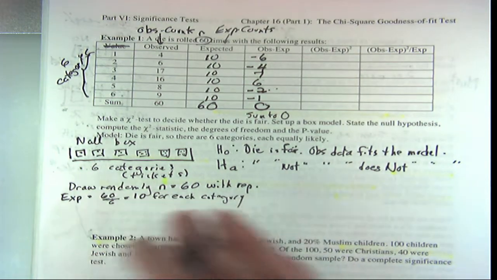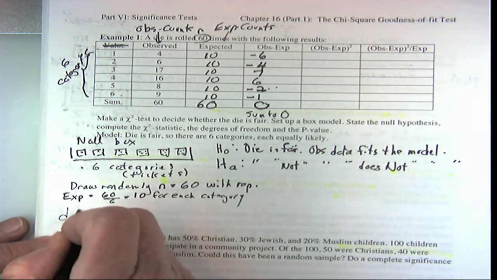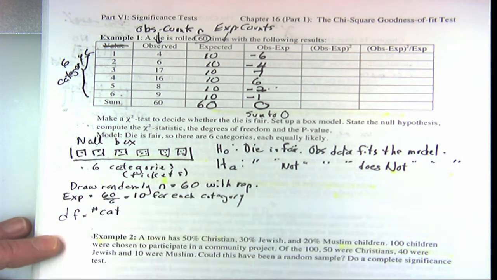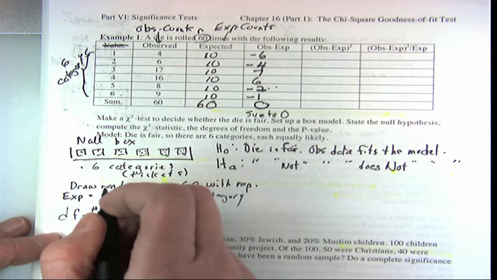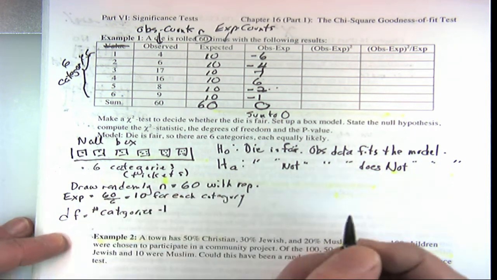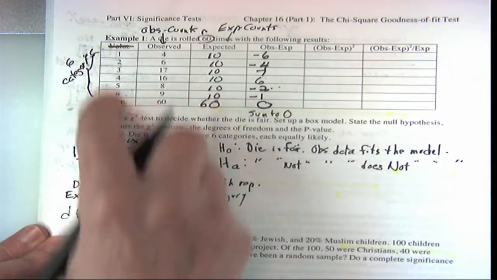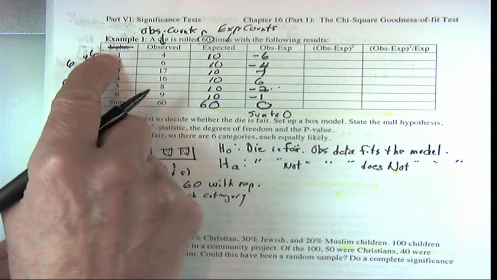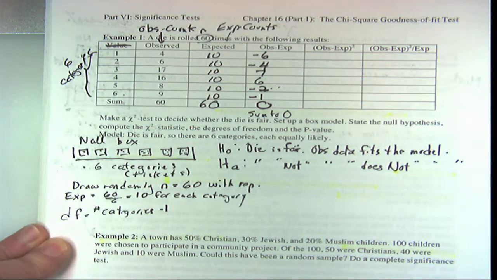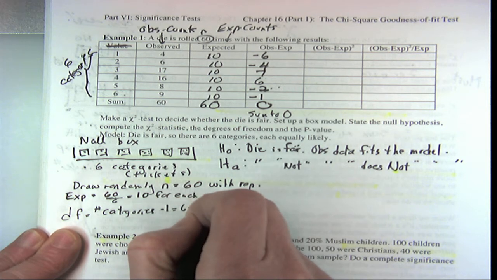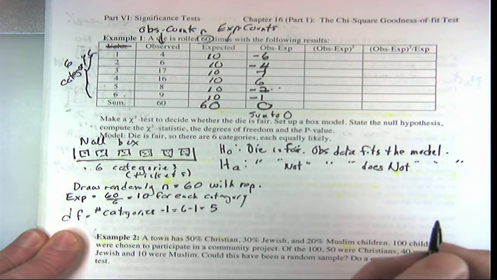All right, so now we're going to say the degrees of freedom is equal to the number of independent categories. So that's the number of categories minus 1. Okay? And as you notice, these categories are always mutually exclusive. You can't get both a 1 and a 2. If you're in one category, you're not in the other. So that is equal to 6 minus 1, which is 5. That's our degrees of freedom.